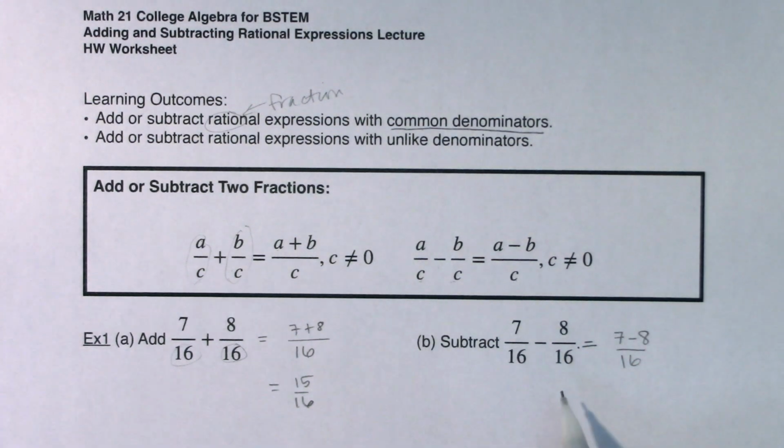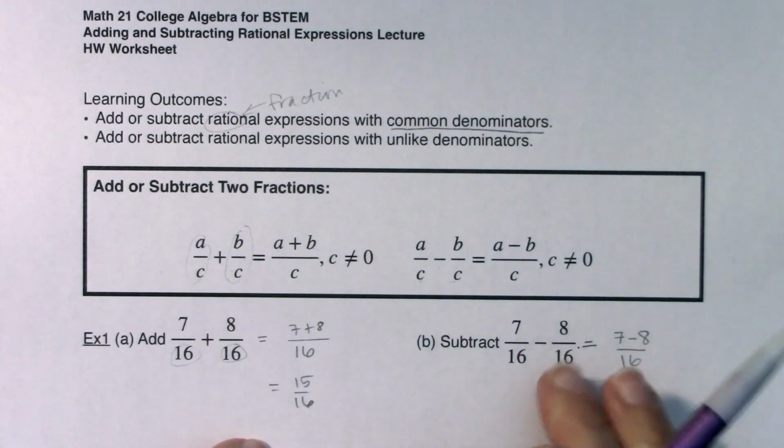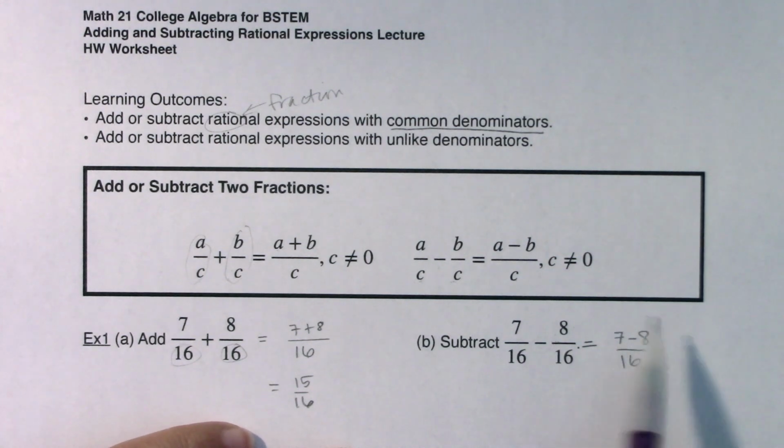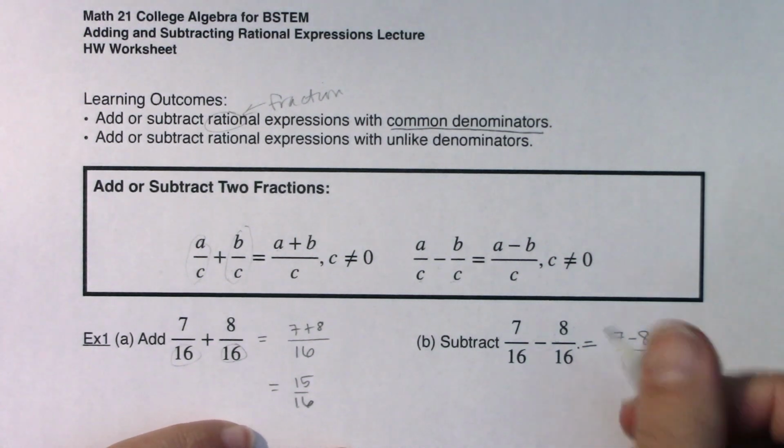And I'm going to mention this now because it's going to play itself out later. I want to distribute this subtraction to the entire numerator. And for example 1b, it's just a monomial up there, it's just one term, a single number. But if we have a binomial, which we will in later examples, you have to remember to distribute this subtraction to the entire numerator. All right, and there might be some distribution in there. So I mention it now because it'll get a little bit trickier later.